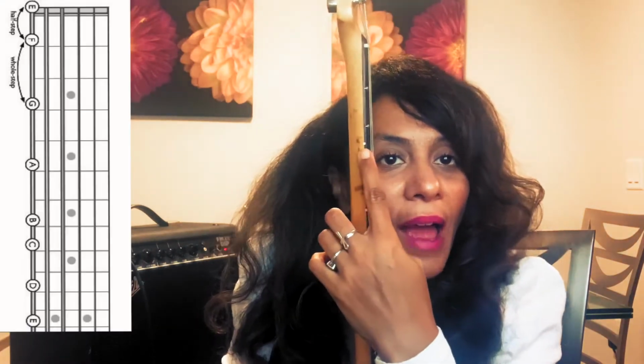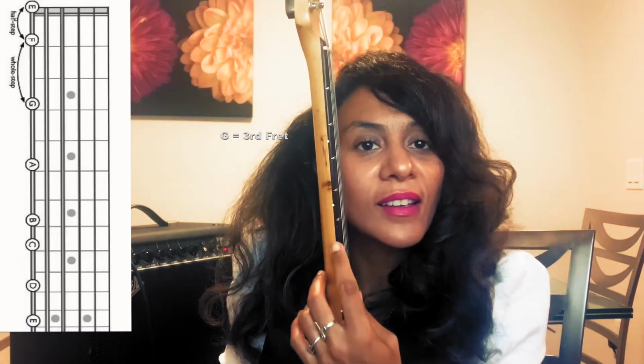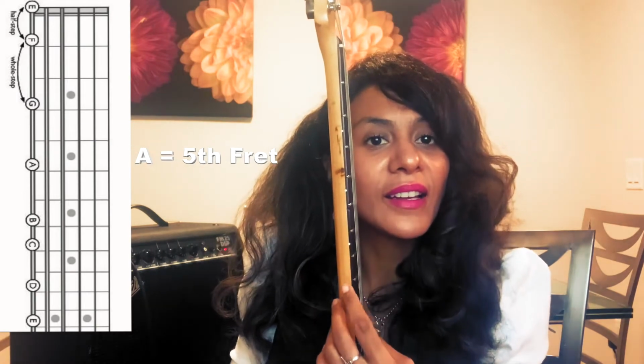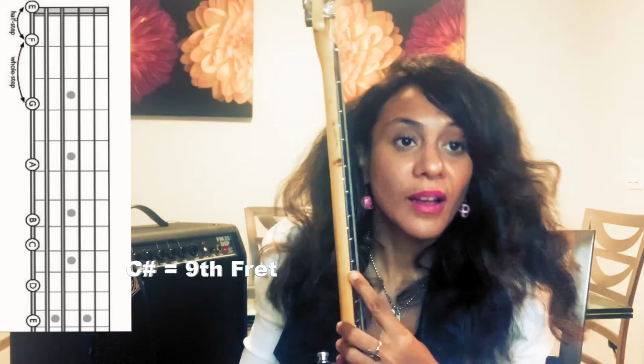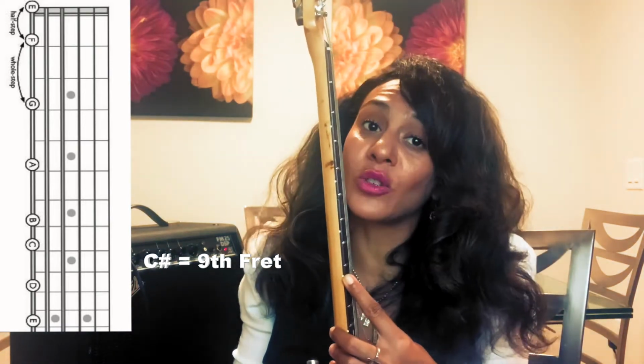Okay? That first dot is G. The 2nd dot is A. The 7th dot is B. The 9th dot is actually C sharp.